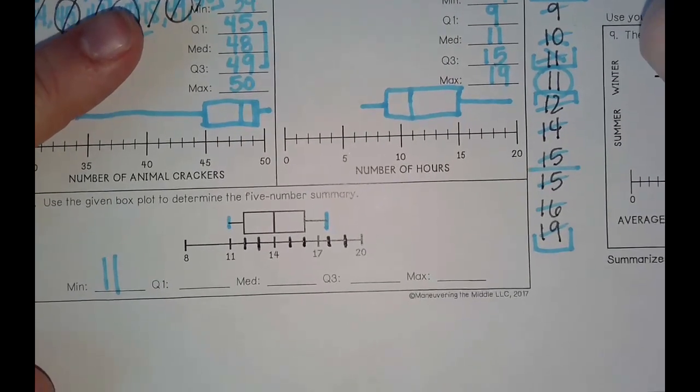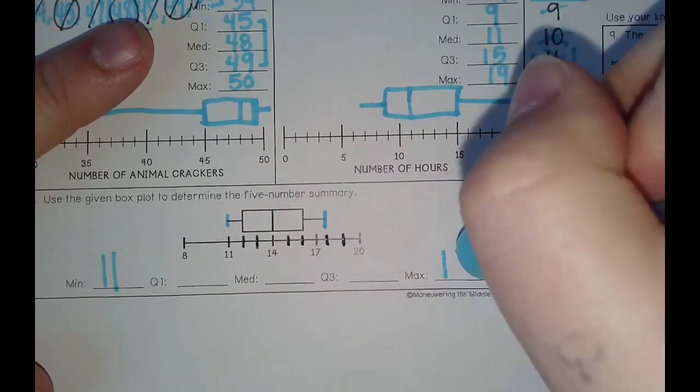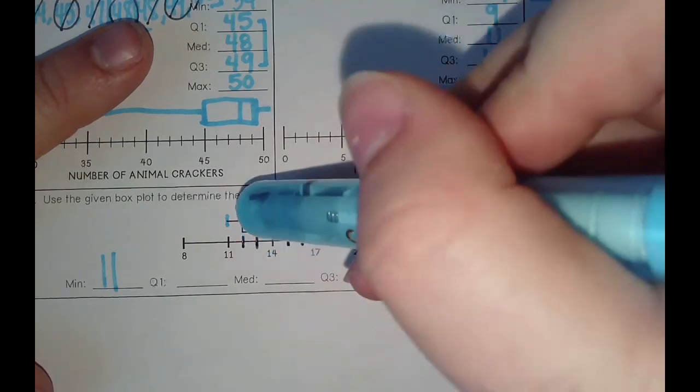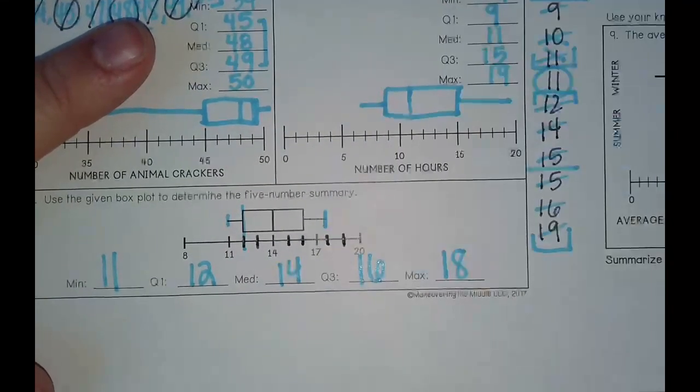So my minimum is 11. My maximum is down here at 18. My quartile 1 is right here at 12. My median's at 14. And quartile 3 is at 16.